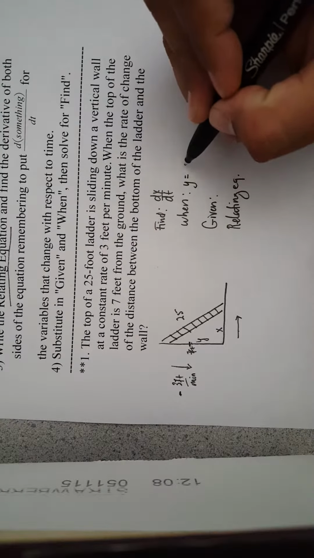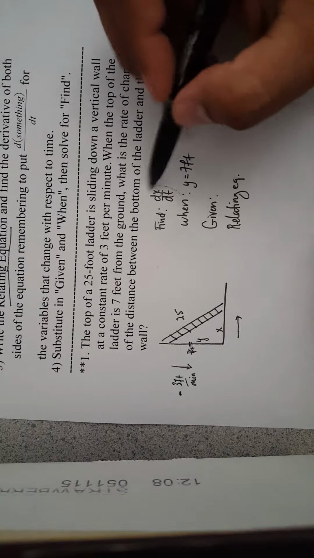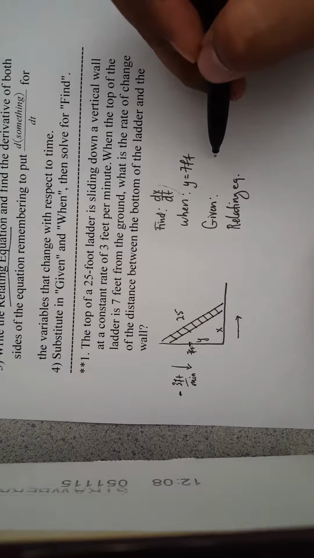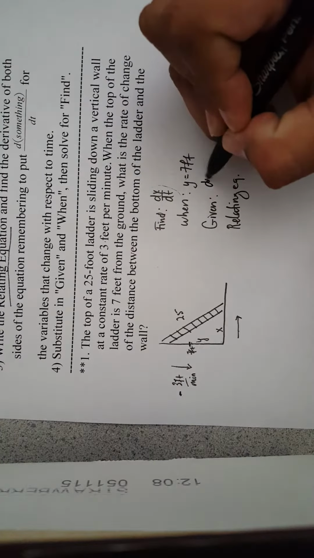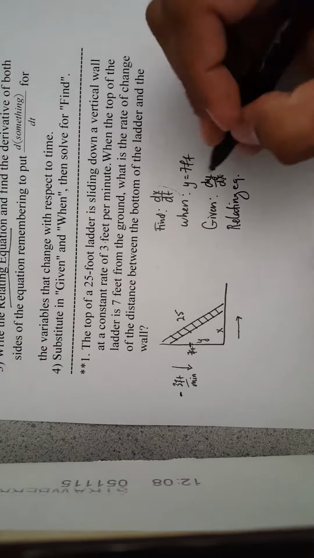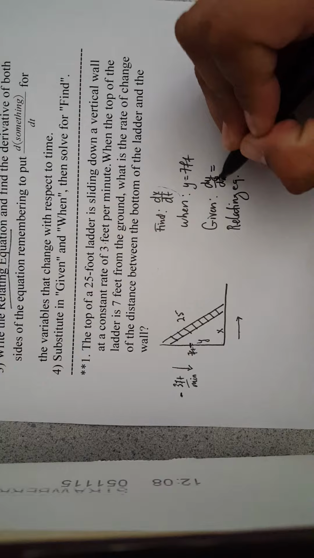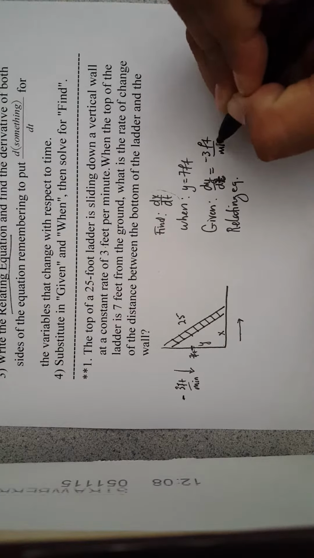I want to know the rate when y is equal to 7 feet. What else is given? The rate itself is given. That's dy/dt because that's a vertical distance, and that's a rate. And that's equal to negative 3 feet per minute.